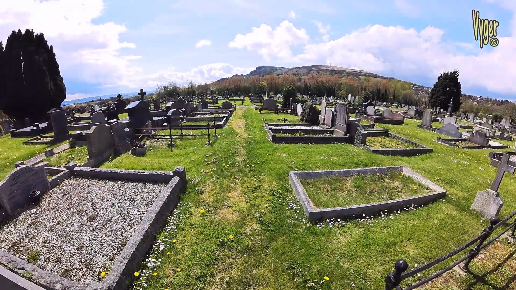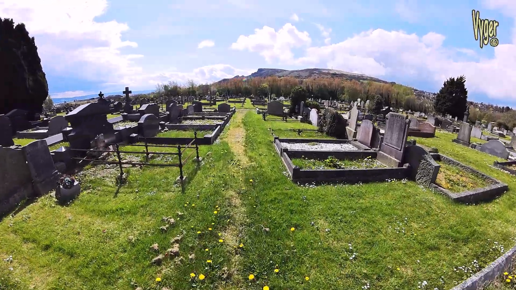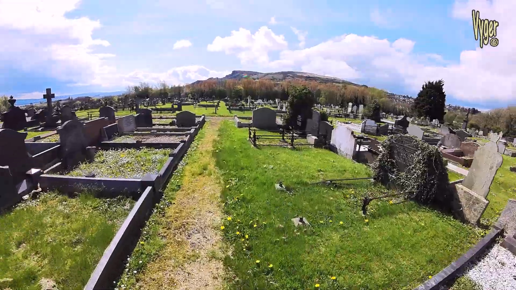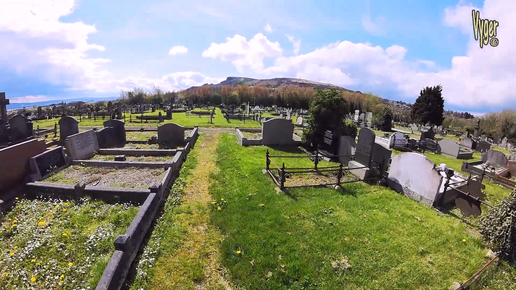So it's time to check out the graves that I've identified and get some photographs, get some GPS and stick them in a database.